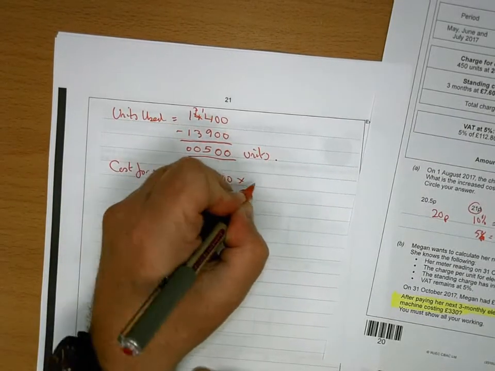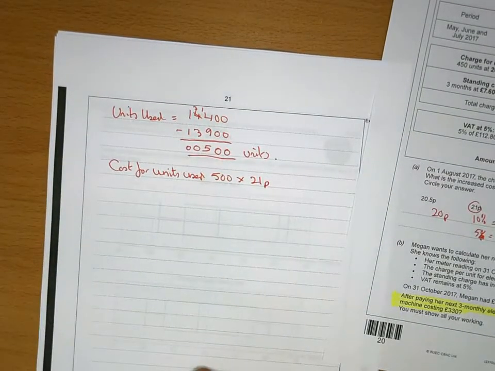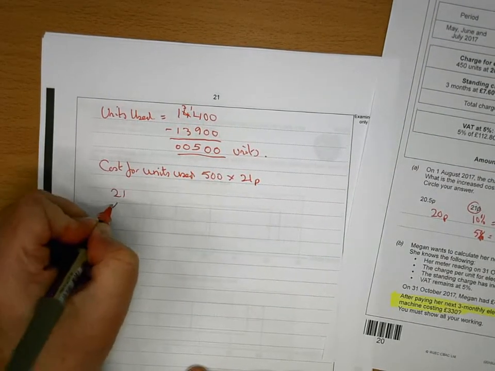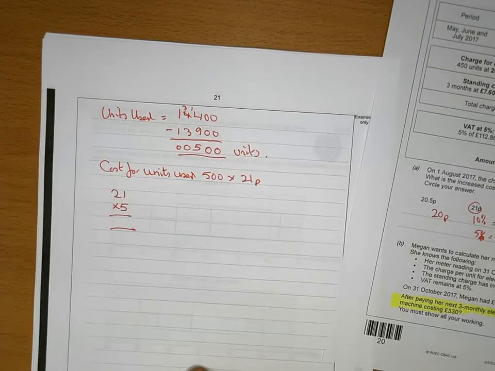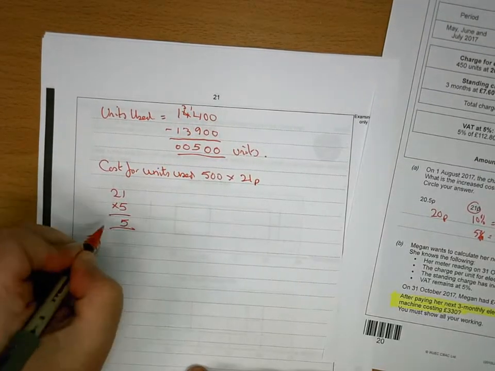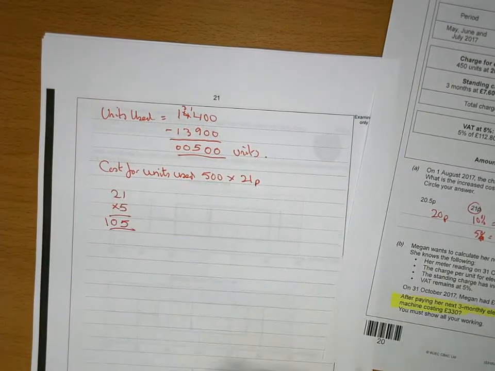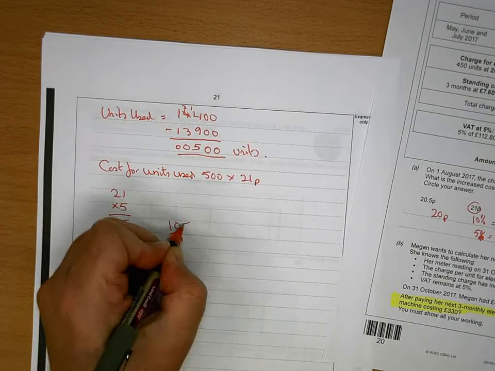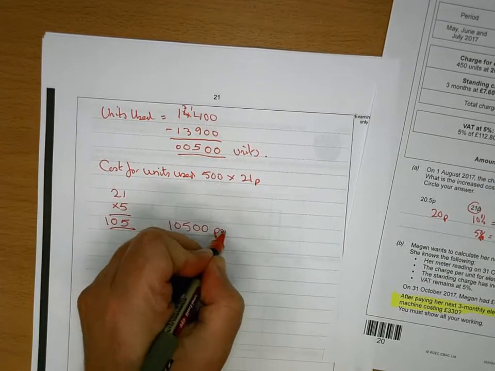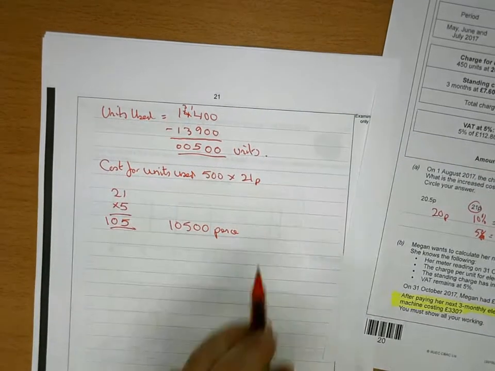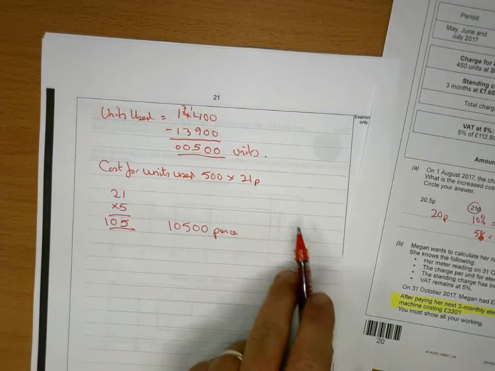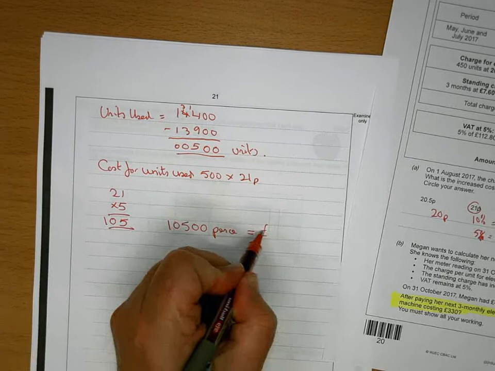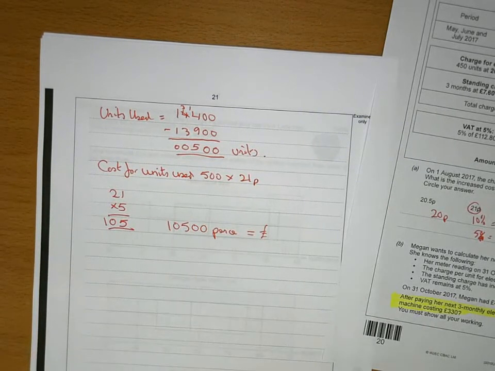$500 lots of 21p. Well, let's not worry about the zeros. Let's do 21 times 5, which is 105. Then we can add on the zeros. And that would be in pence, because I've multiplied by 21 pence. It's going to be easier to work with in pounds. So to work it in pounds, we would divide by 100, which would give us 105 pounds.